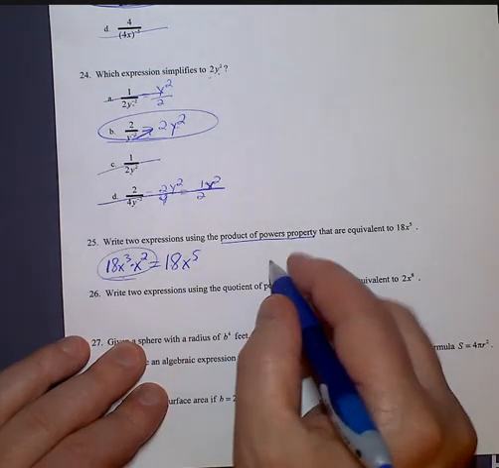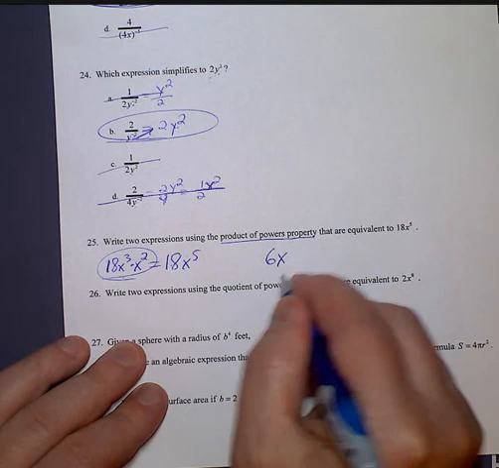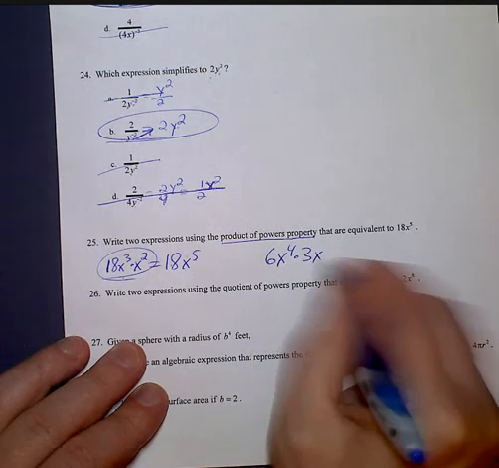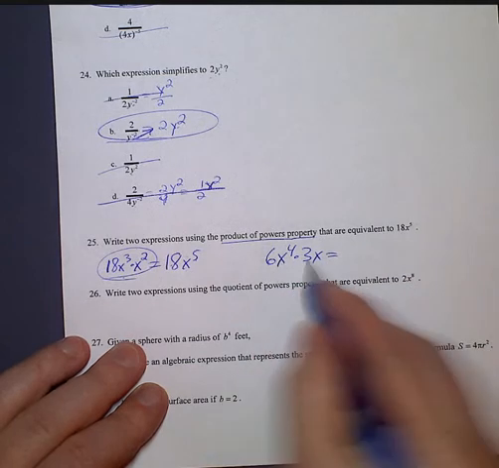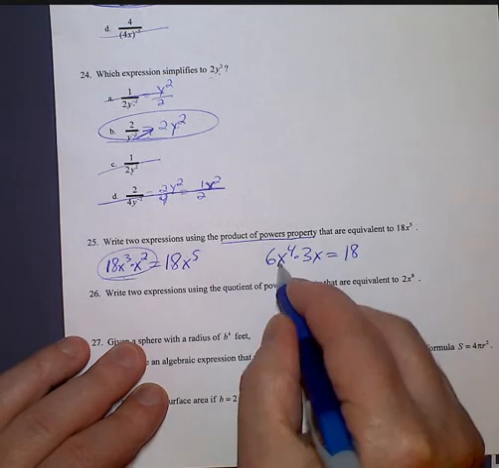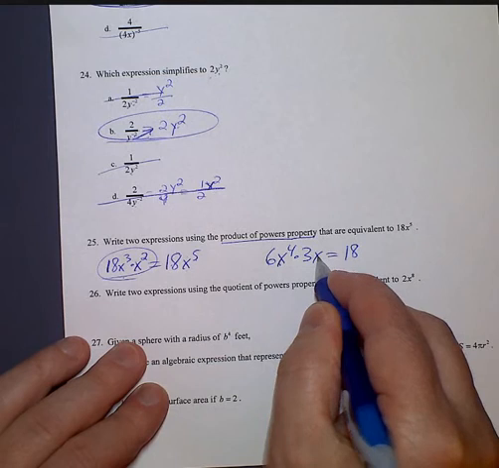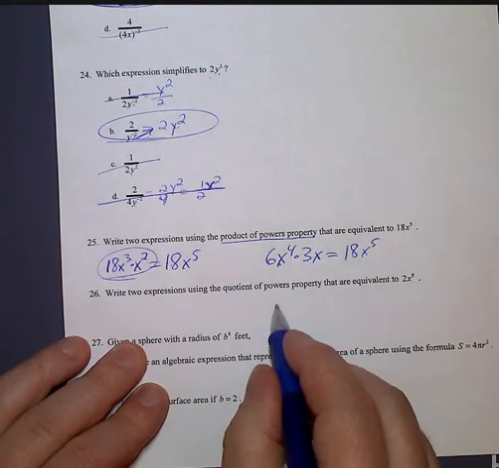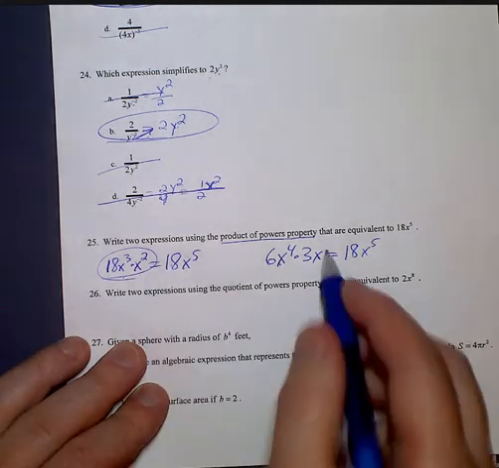What about 6x to the fourth times 3x? What would that equal? 6 times 3 is 18. X to the fourth times a single x is going to give me x to the fifth. Okay, I wrote two expressions. That's another one.